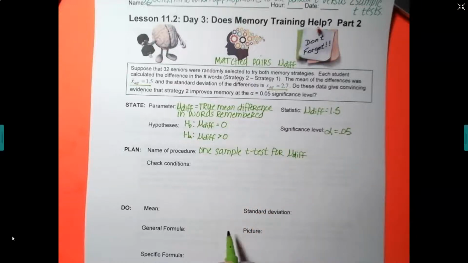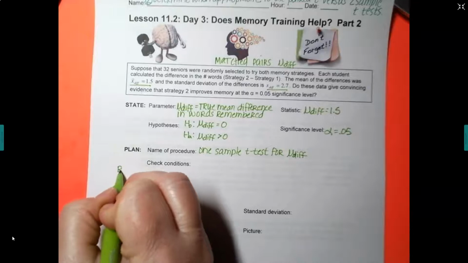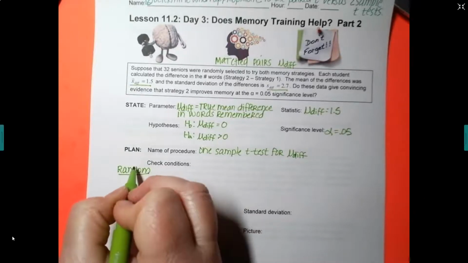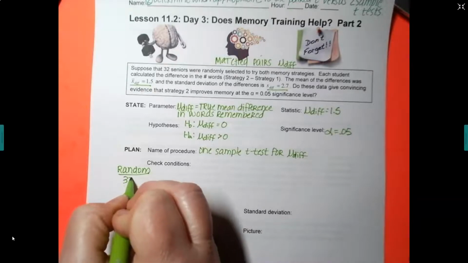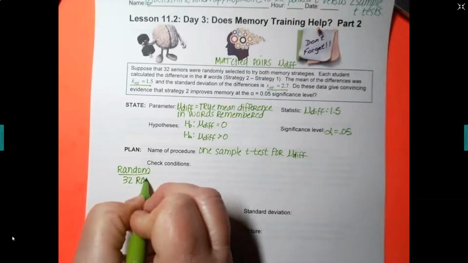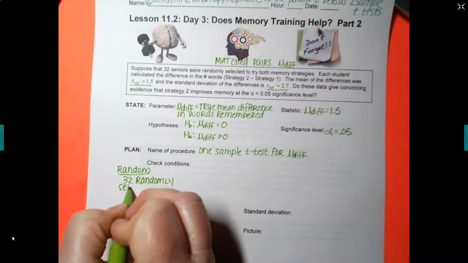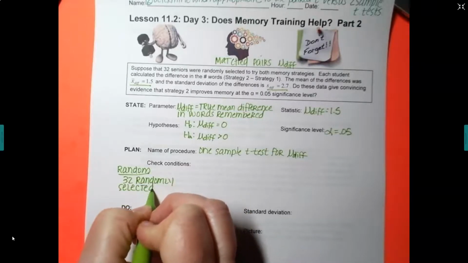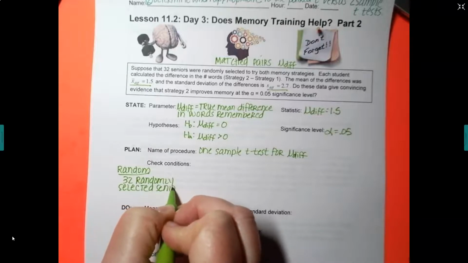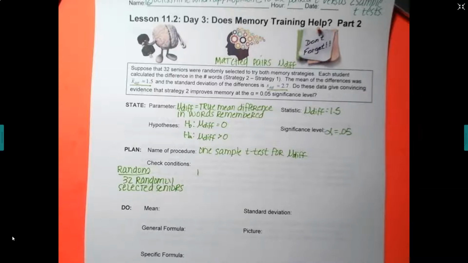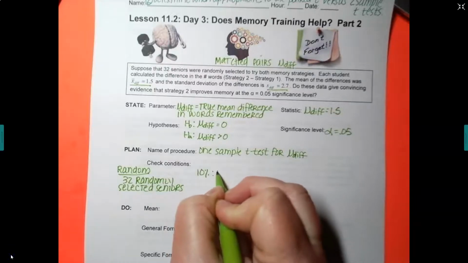Our conditions: we have random. We had 32 randomly selected seniors. The 10% rule is not needed.